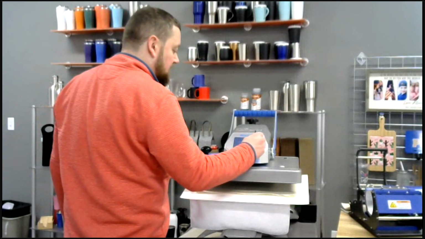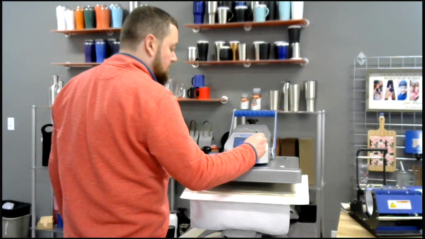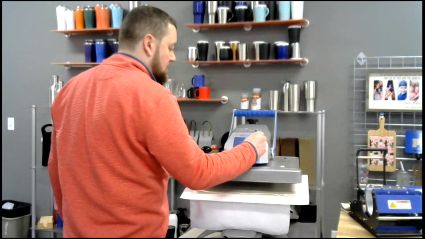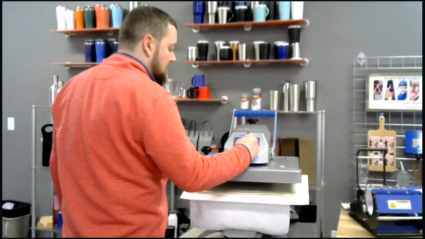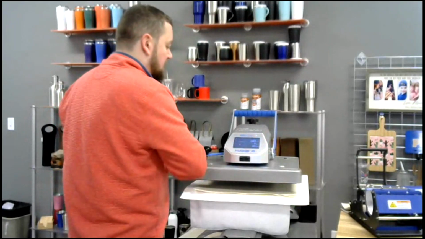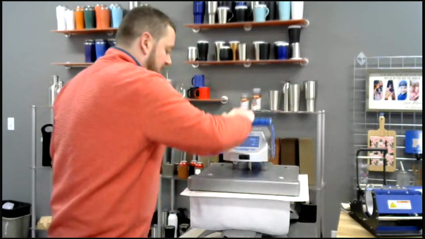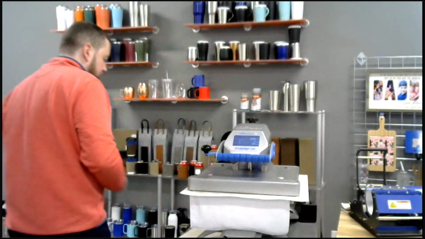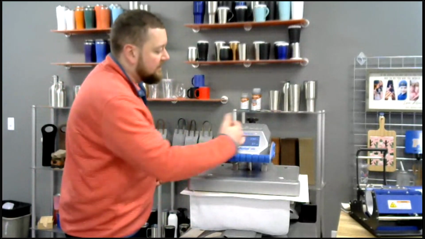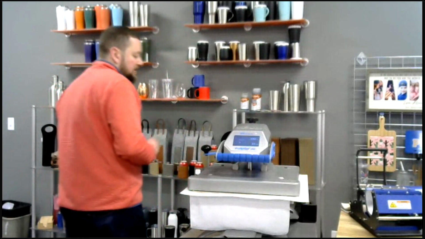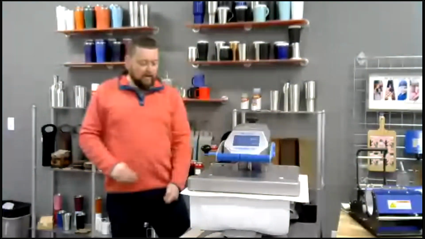We're at 390. Let me make that adjustment here real quick. And so I've got this come down. There we go. This is at a 2-bar pressure here, so 2 to 3, 4 bar would be okay with that.